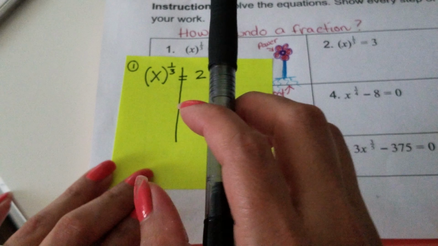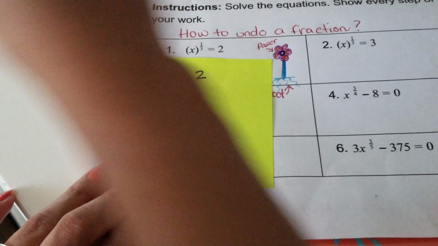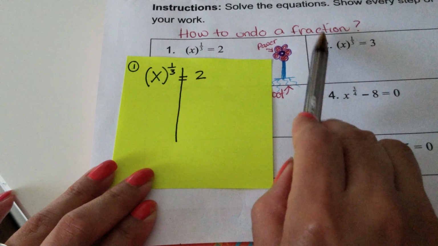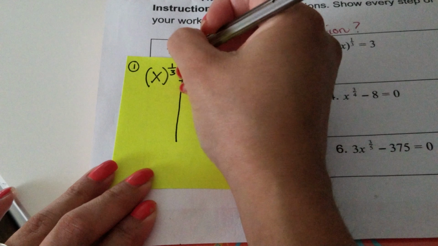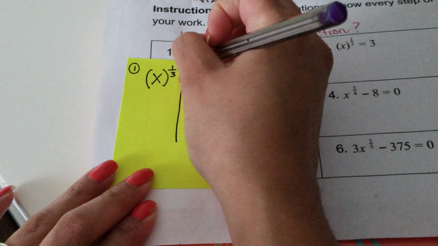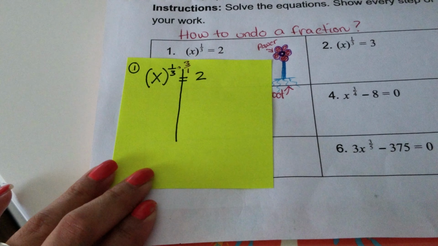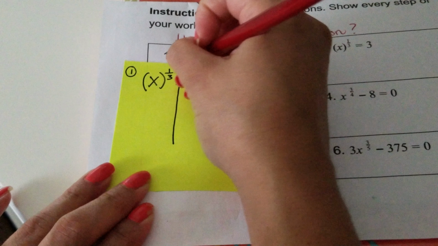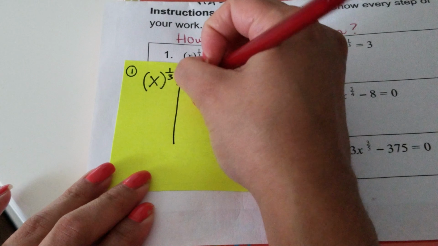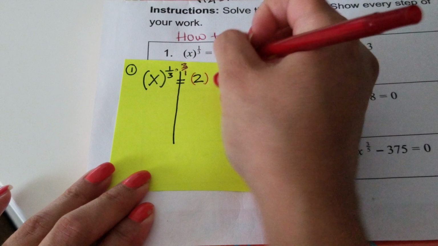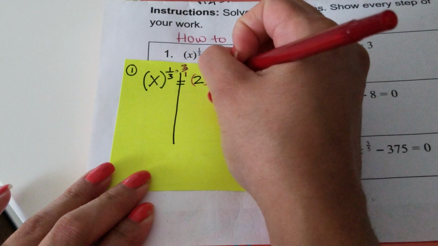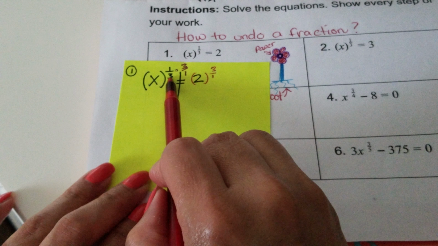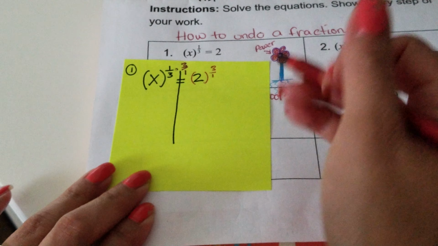So what does that mean, the reciprocal? That means you flip the fraction and multiply. How do we undo a fraction? We flip it and multiply. So like this, the 1/3 will be 3/1. Okay, and remember, whatever you do on one side, you must also do on the other side. So these two will have the exponent 3/1. And why do we do that? Because we want to cancel this exponent, right? Get x by itself.